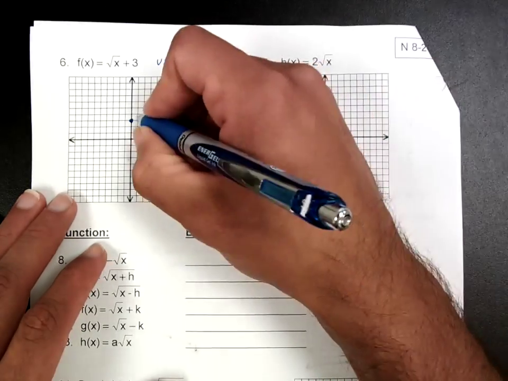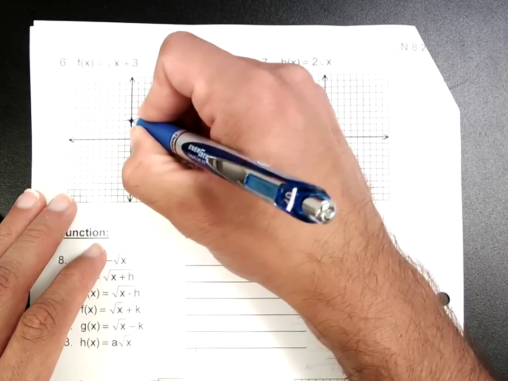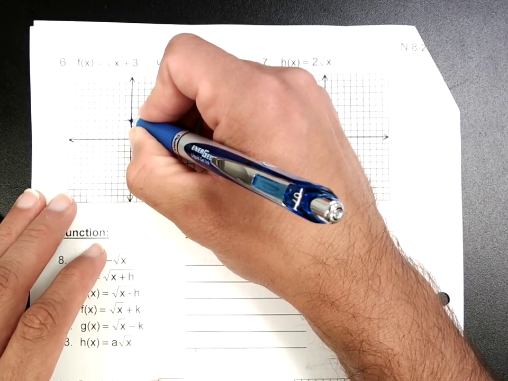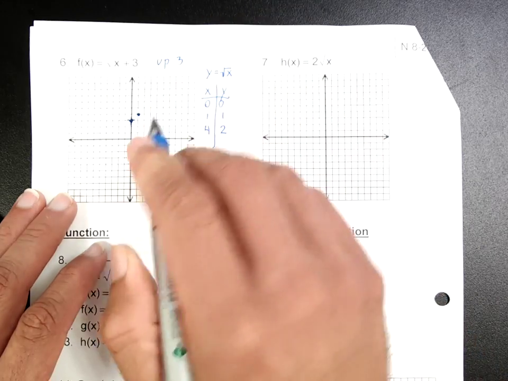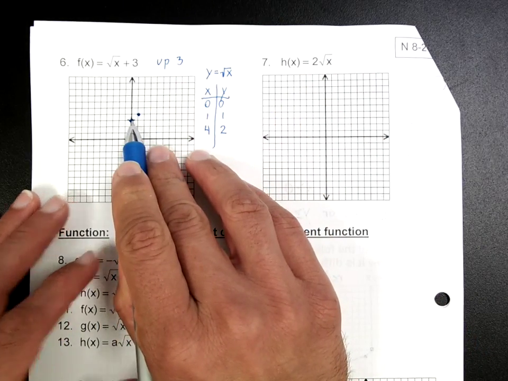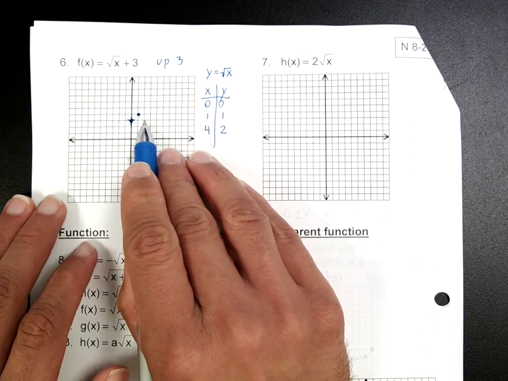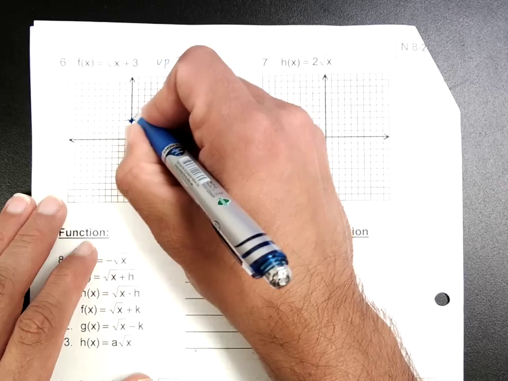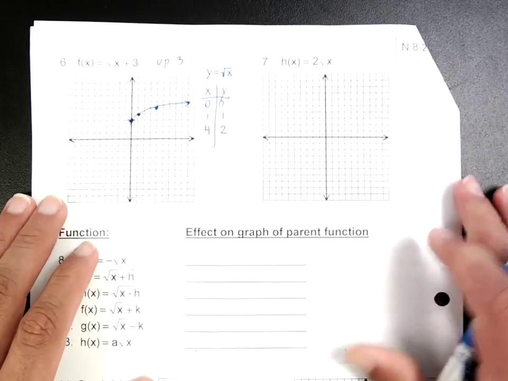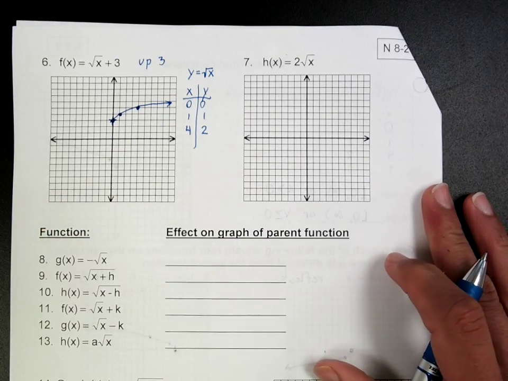Okay? So if this is my fake origin right here, this is 0, 0. This would be to the right one, up one, that would be 1, 1. And then finally, 4, 2. If this is my fake origin, that would be 1, 2, 3, 4, up 2. Okay, so that's that. Now the one that's different would be this one, number 7.